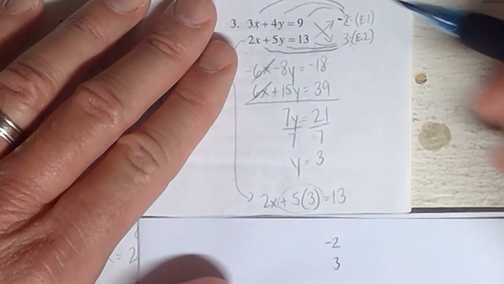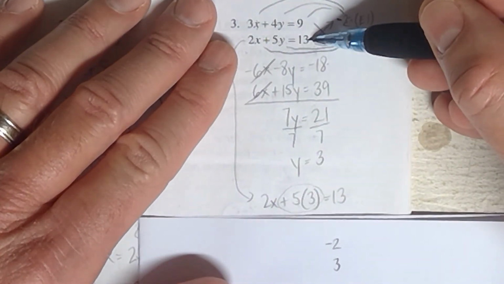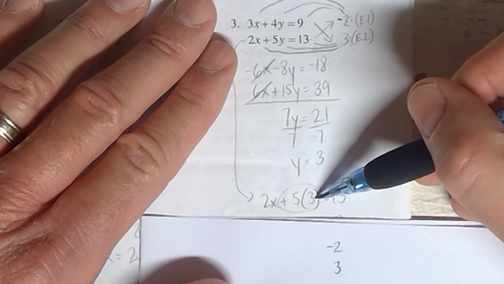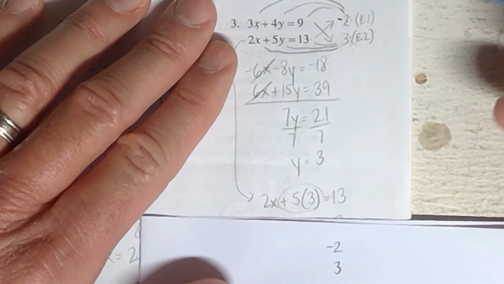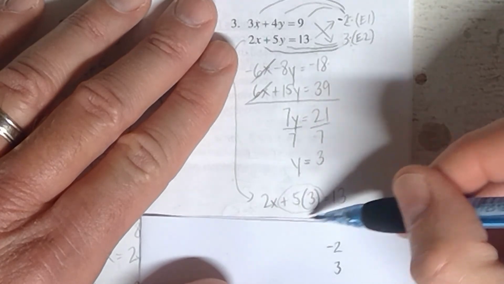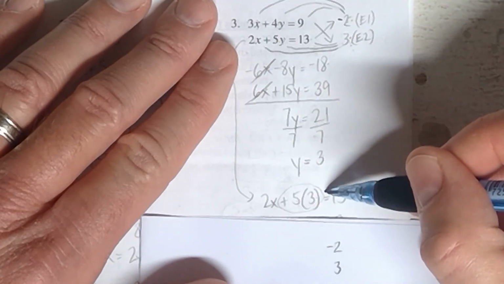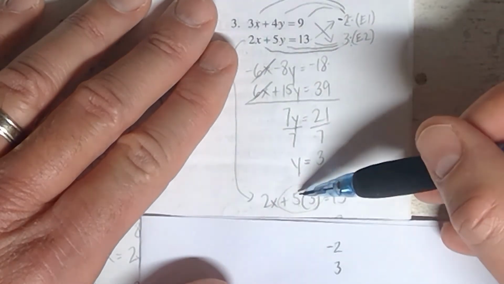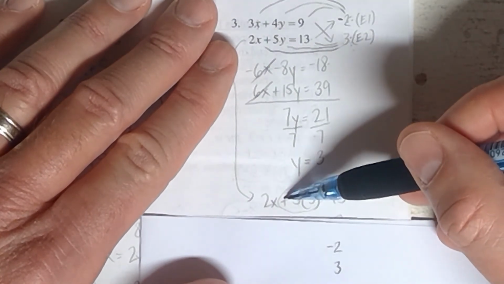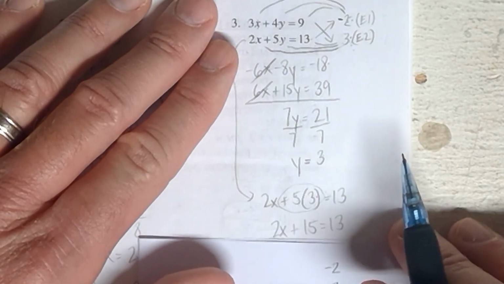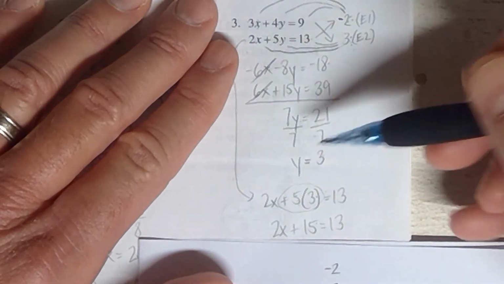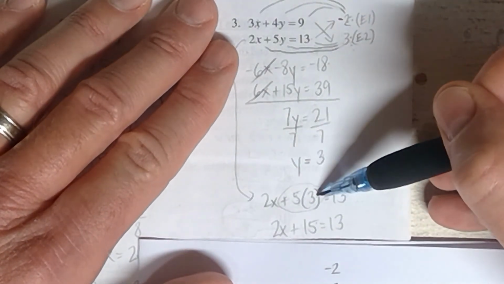I picked the second equation up here, just to pick something. I plugged the 3 into that. Again, I plugged it into the y. Don't plug it into the x, because it's y that's equal to 3, not x. I plugged it in and figured out what the term is equal to. Positive 5 times 3 is 15. Remember, this is plus, so you have to say plus 15. Don't just say 15. This is plus 5 times 3.